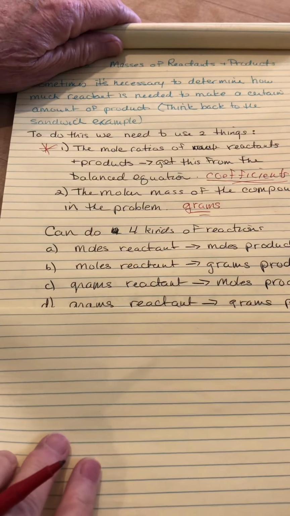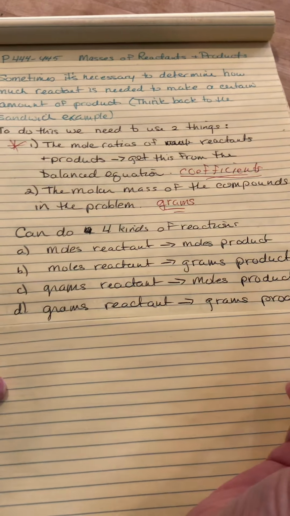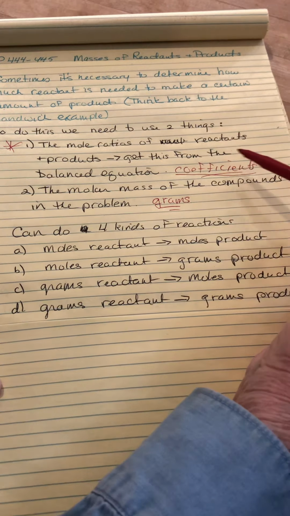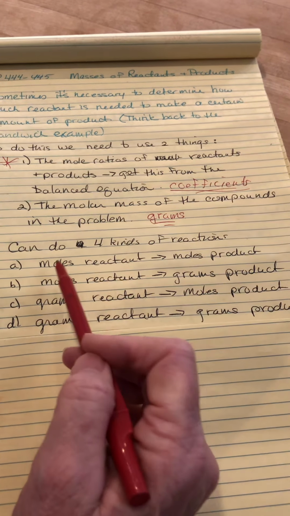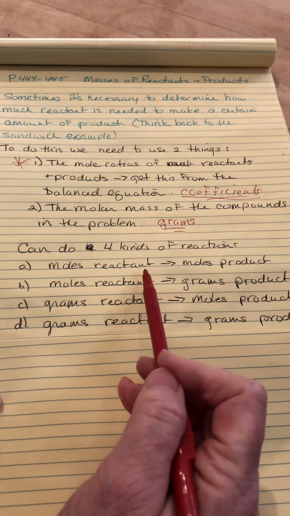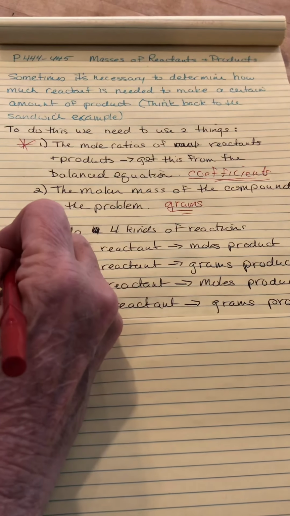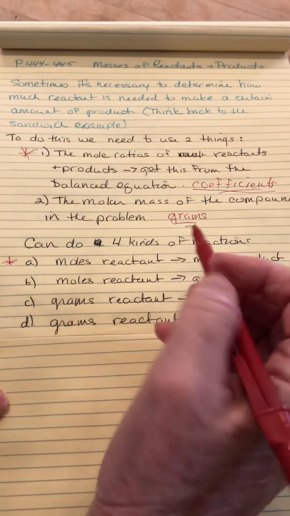Okay. There are 4 different kinds of problems you can do, and they each use a certain combination of the coefficients and the molar masses. The simplest one you can do is a moles of reactant to moles of product problem. I'm going to do one in a bit. This is very much like the turkey sandwiches. That's what we did, was moles to moles.